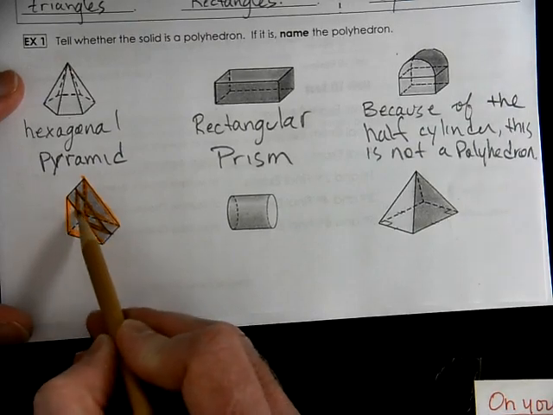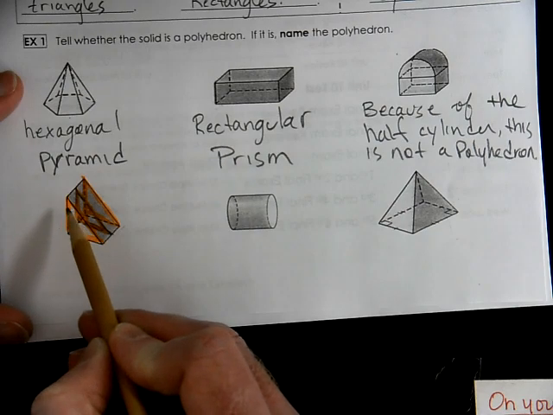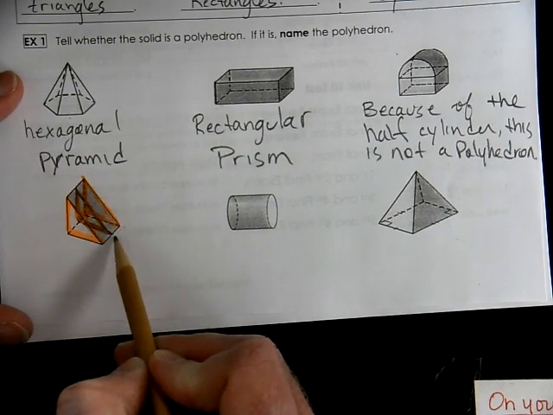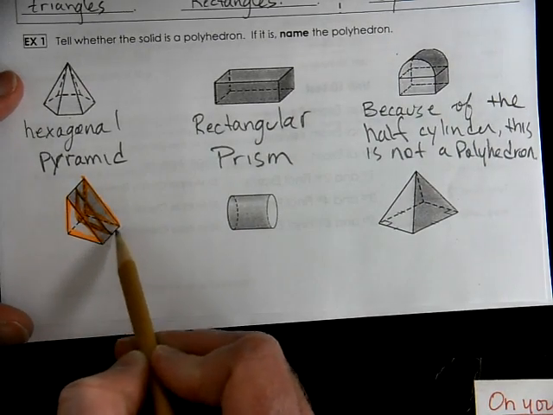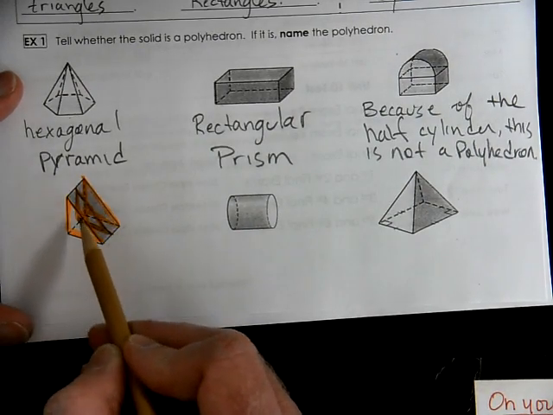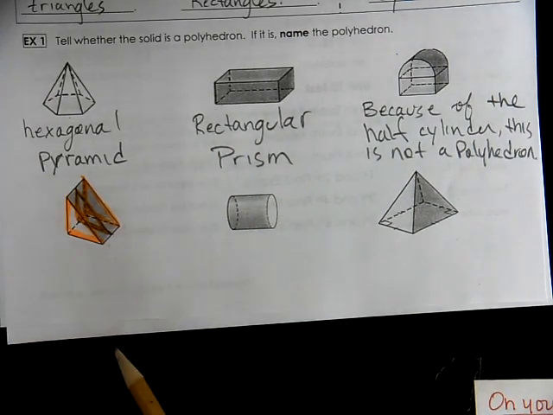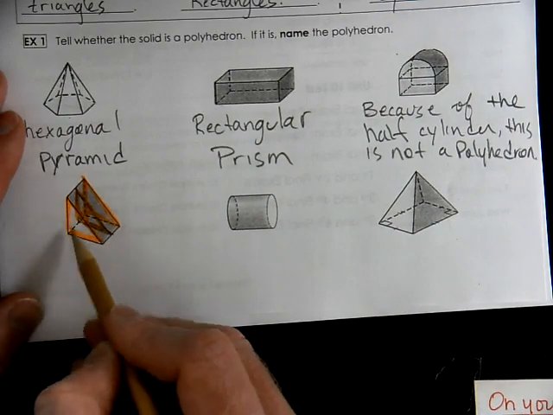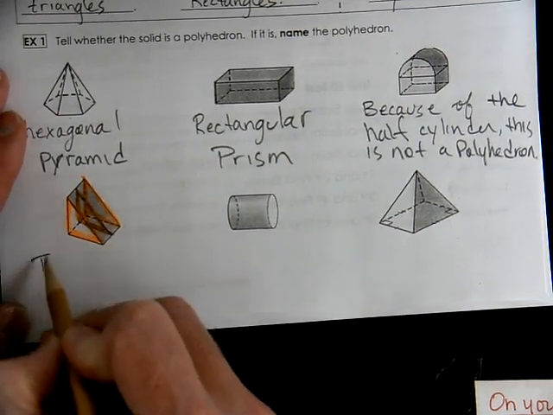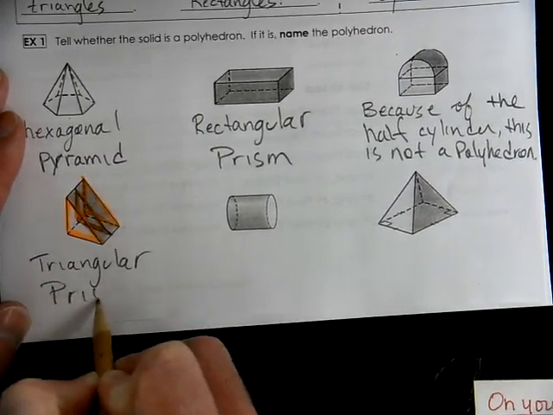What are the other sides? If the orange is laid out as triangles, what are the other sides? The rectangles are the sides, and the triangles are the base. So this is a triangular prism.